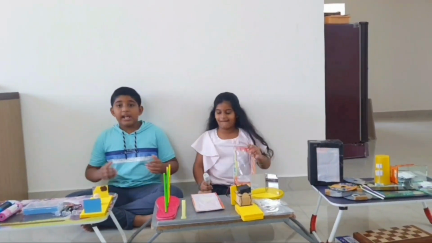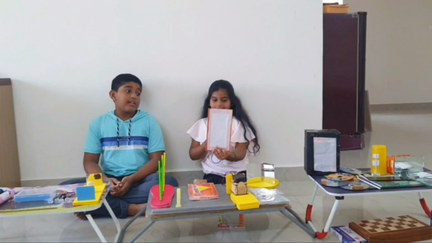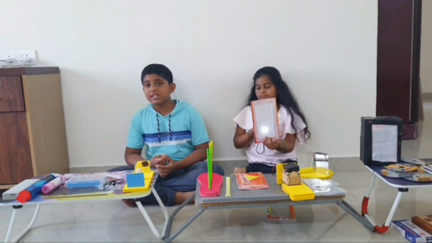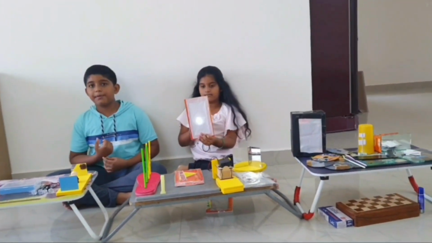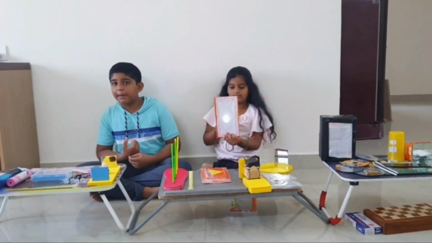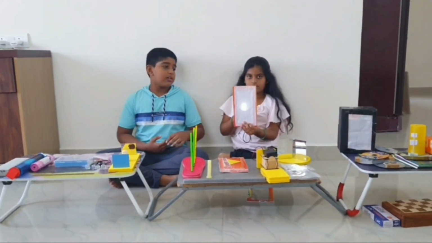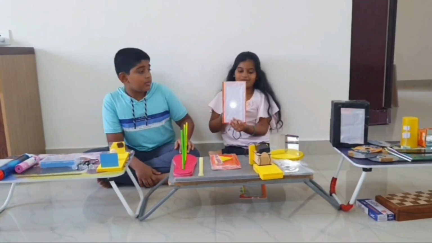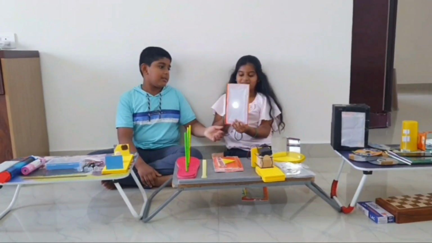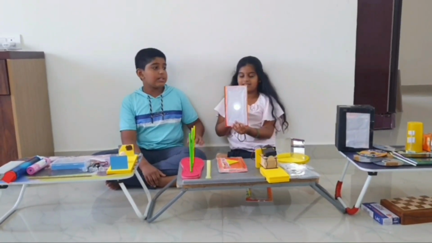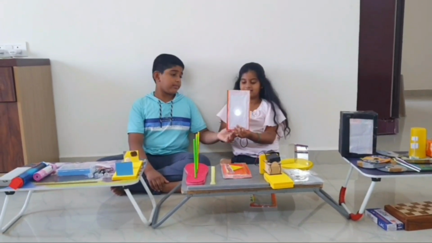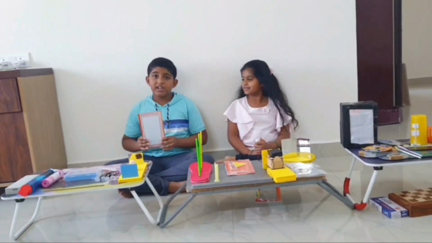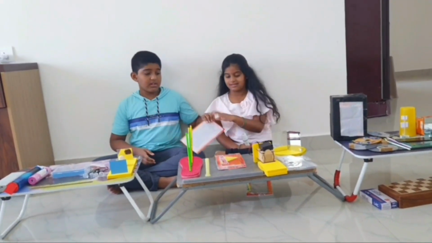Very good. The next object is translucent. Translucent objects are the objects which allow a partial amount of light to pass through them. For example, butter paper, wax paper, oil paper, smoked glass, etc. Can you see the light completely like transparent objects? No. You cannot see complete light. But you can see some amount of light. So this is a translucent object. And can you see my hand completely? No. You cannot see. So this is a translucent object.